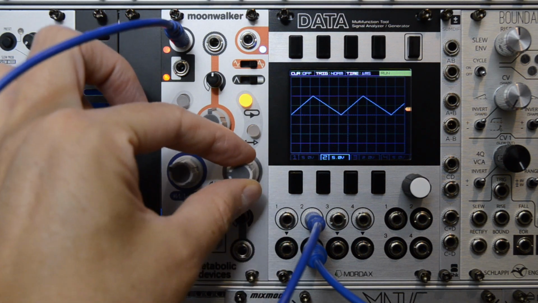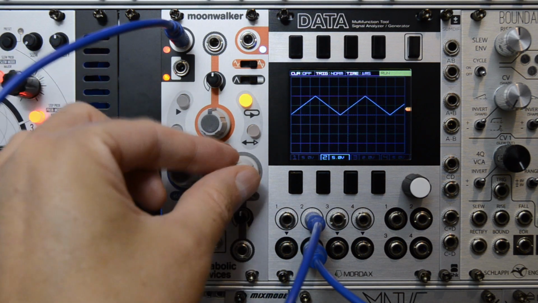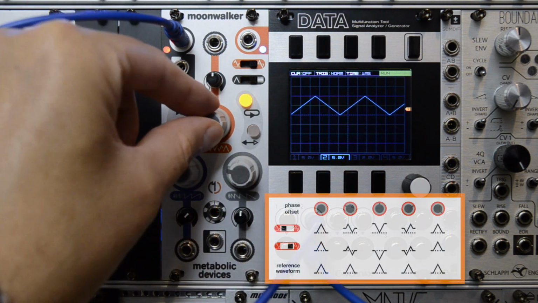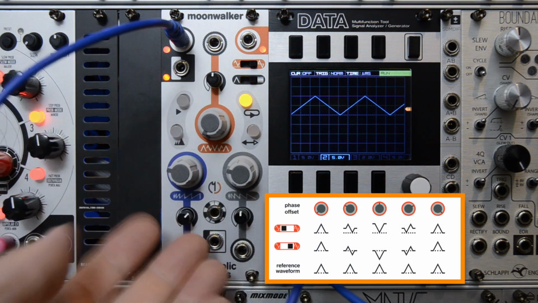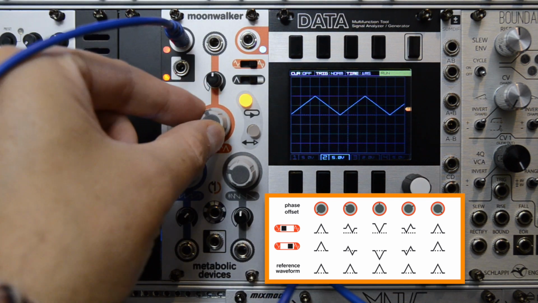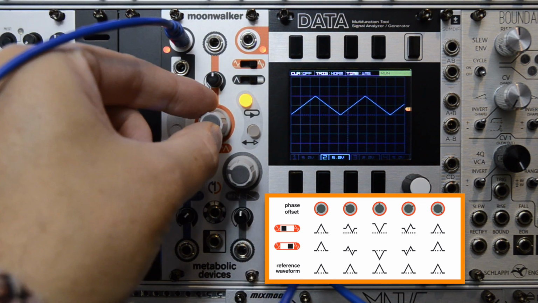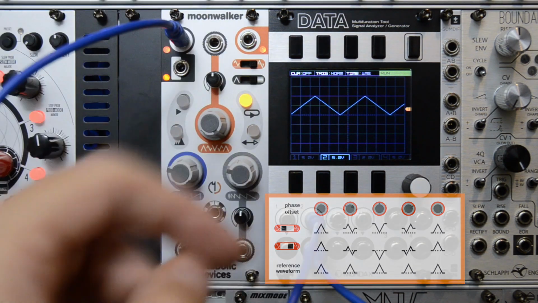And I want to mention something that I didn't show you in the last segment. Whenever the attack and the decay settings are the same or very similar, turning the offset does actually not change the waveform of the reference wave.